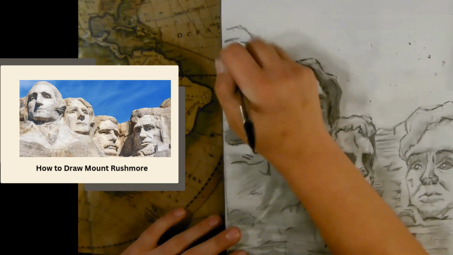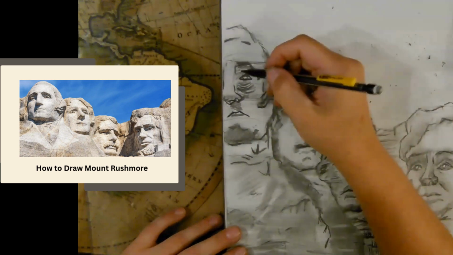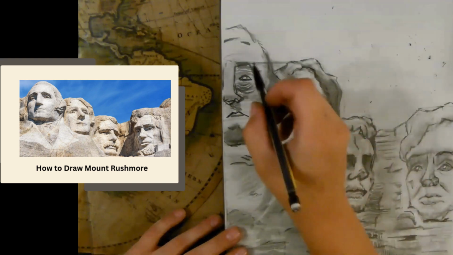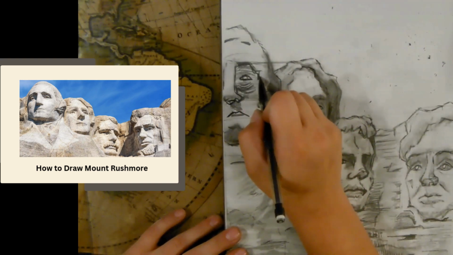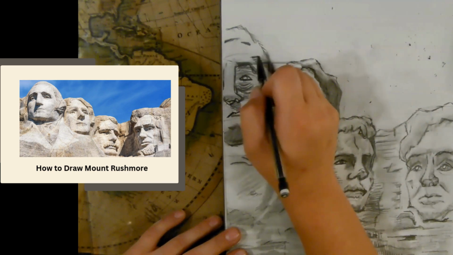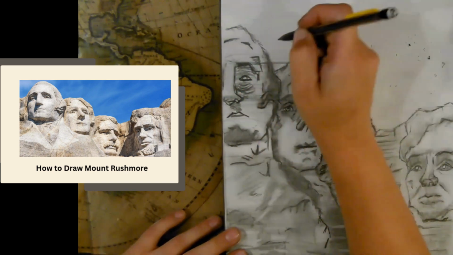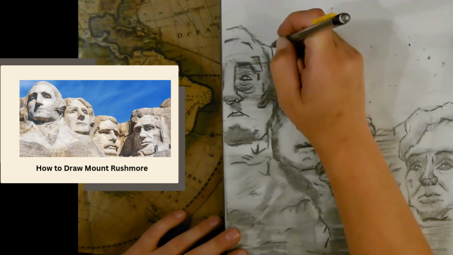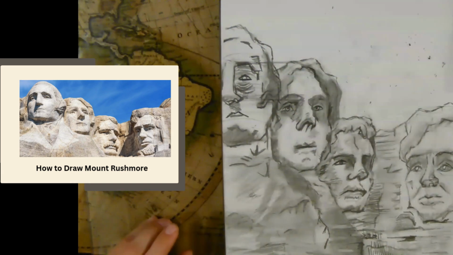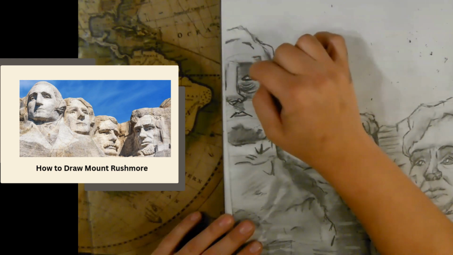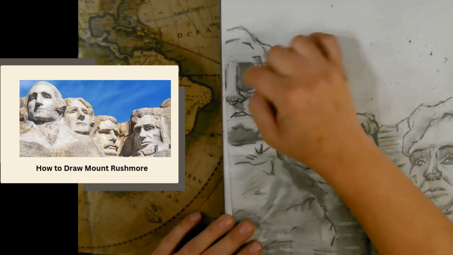Give him some more leeway. He has kind of a Roman nose-ish too, I think. He's got temples here. He's got this weird wig thing going on. Let's soften this up so we know what we're dealing with here.